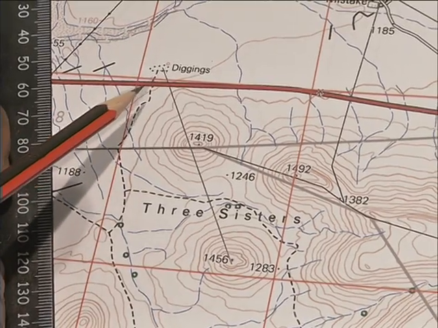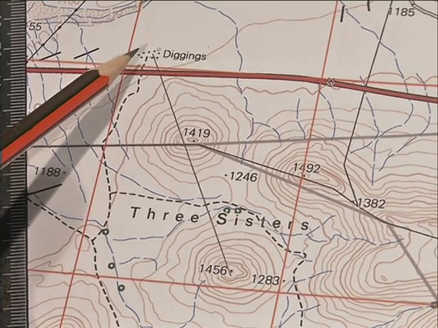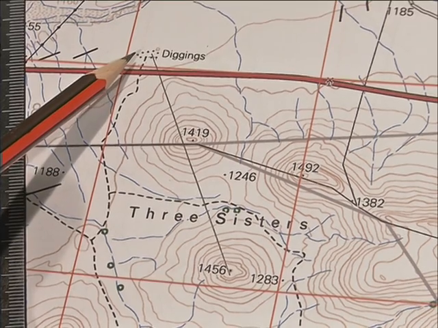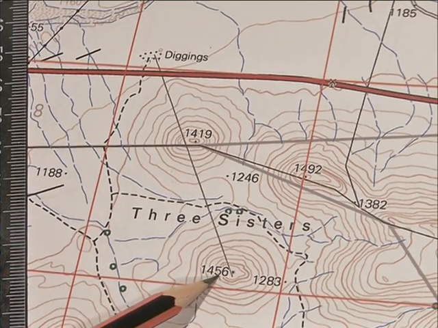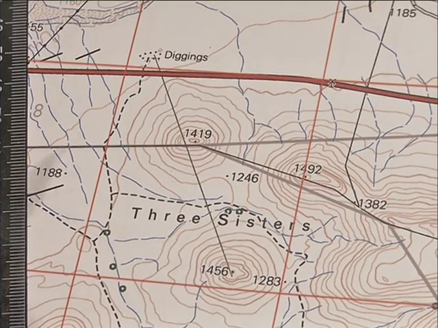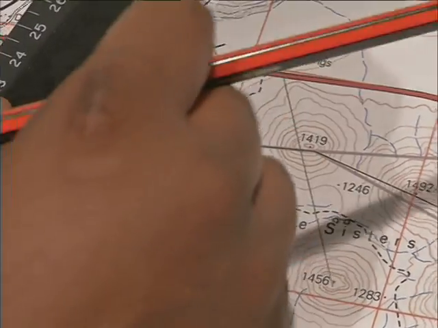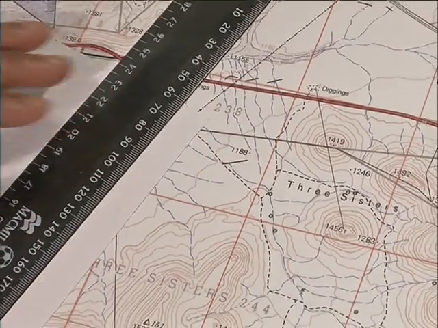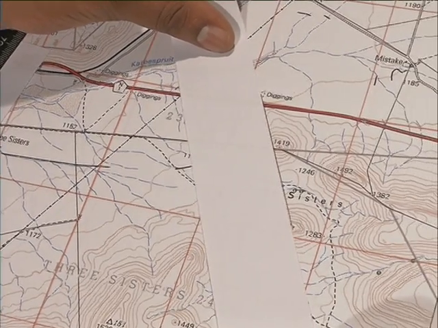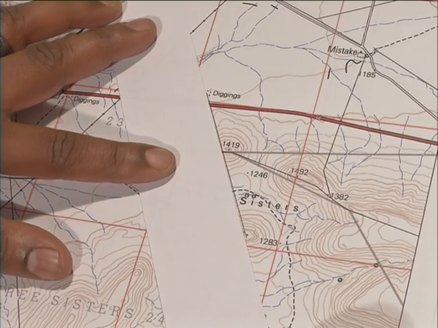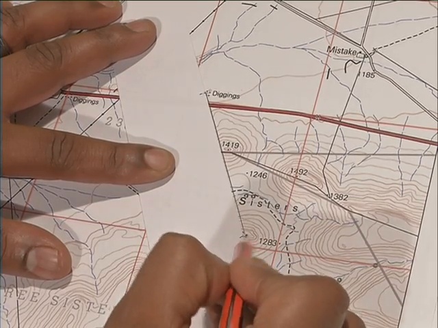Now my cross-section will determine the shape of the land surface. Because this is a topographical map, it gives us the top view or aerial view of the land surface. What we want to determine is between this point and this point, which is spot height 1456, what is the shape of the landscape? In order to do this, I will firstly get a strip of paper. Using my ruler at the bottom section, I will now use a strip of paper to determine. Note, I'm placing the edge of the paper onto the line that I've constructed. The first step is to ensure that you mark off your beginning point and your end point.